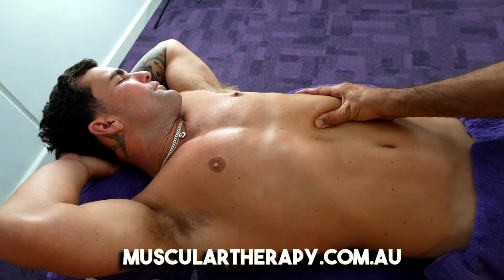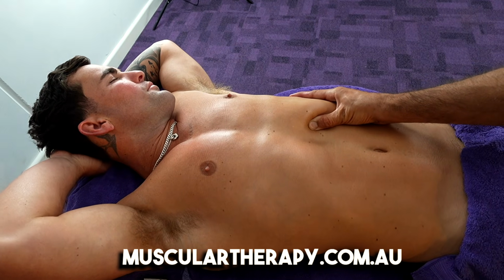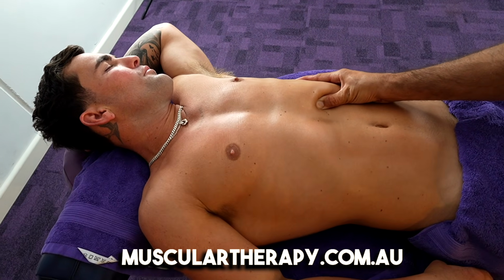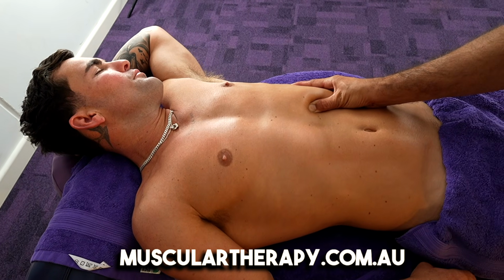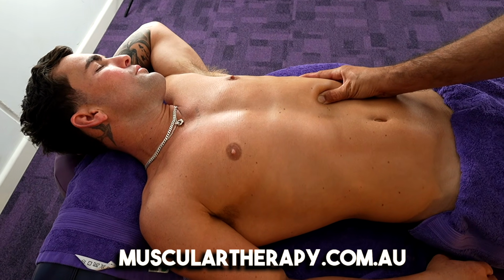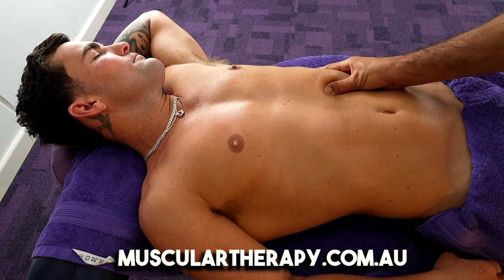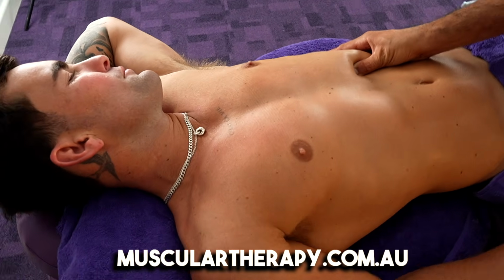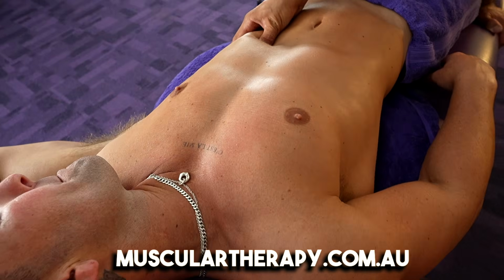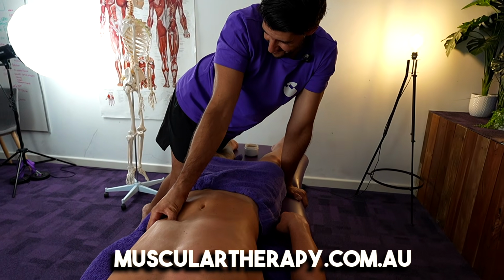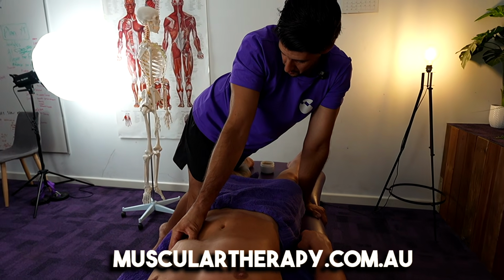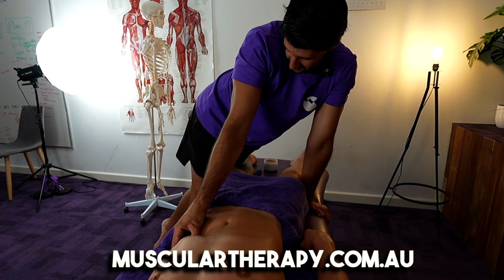And slowly tracing down, just melting that entire line that could be stuck, causing the issue. There we go.